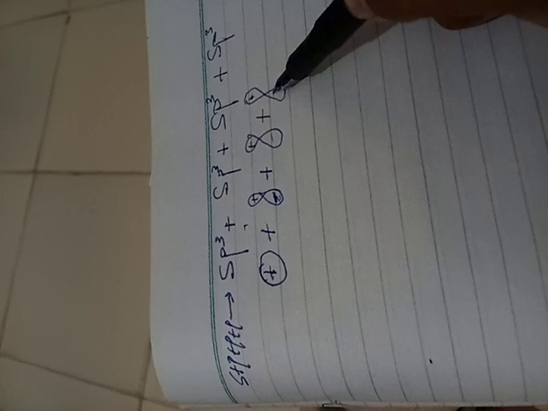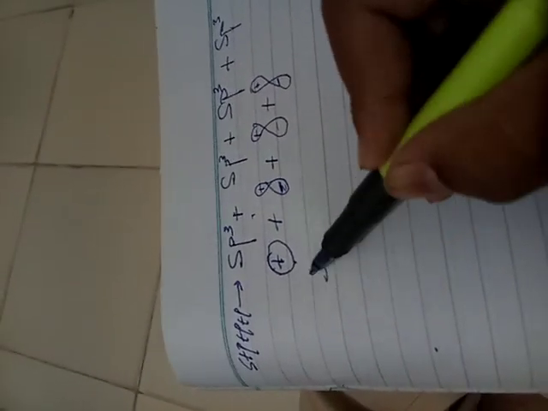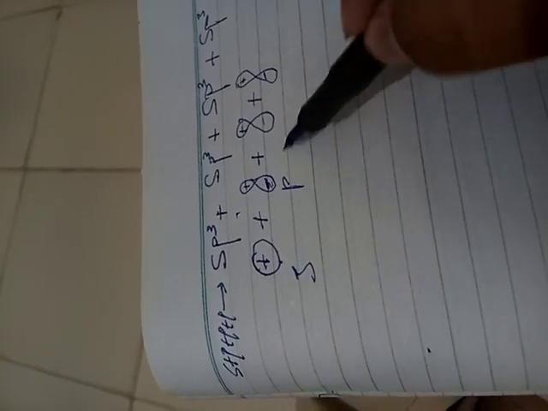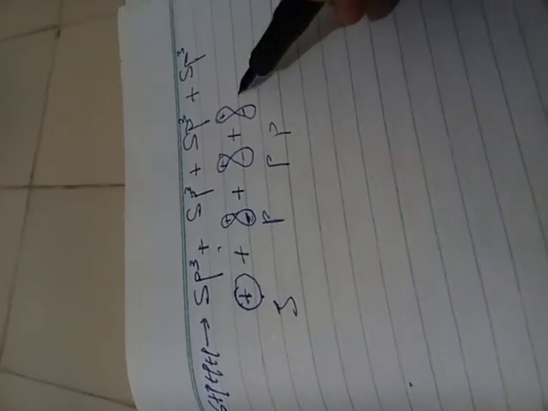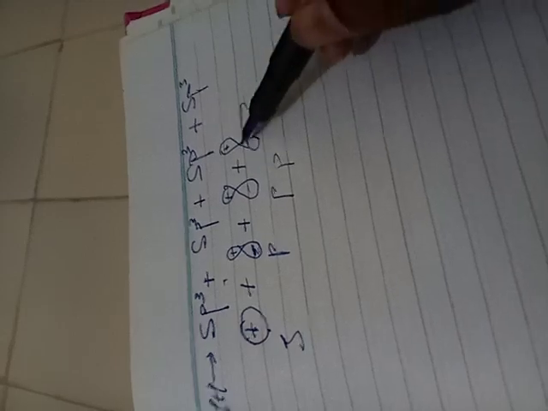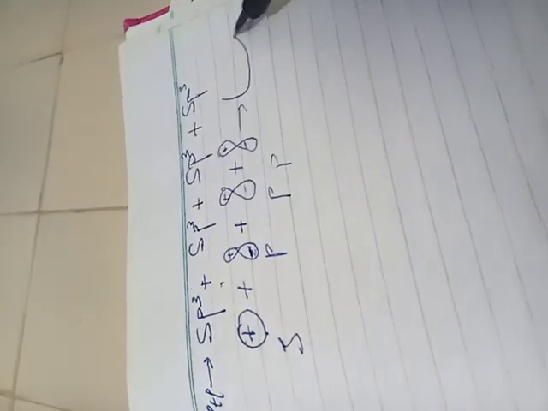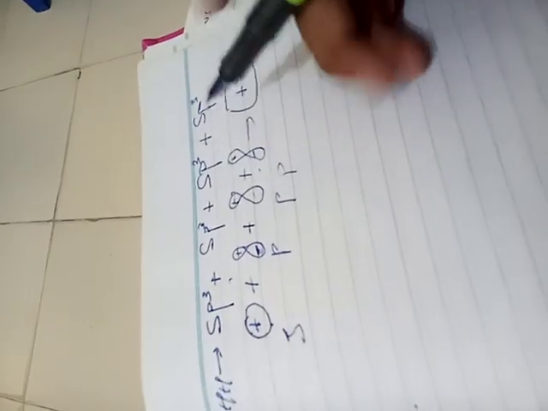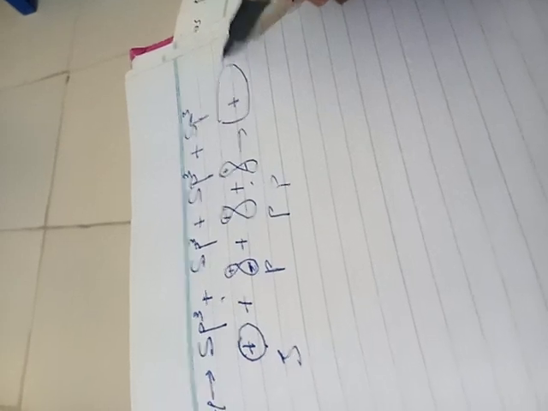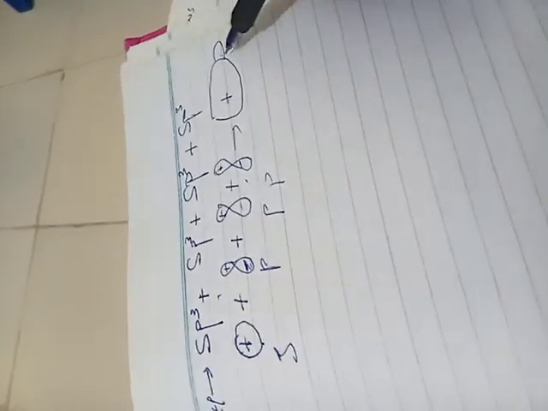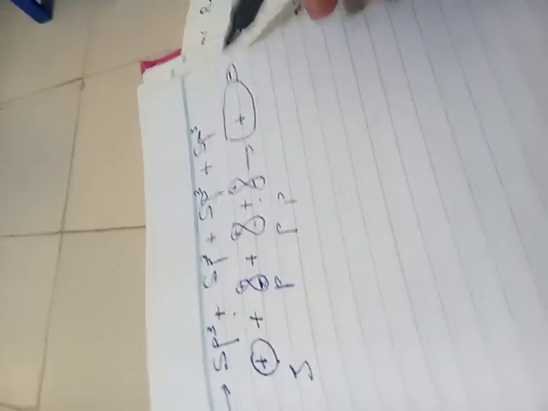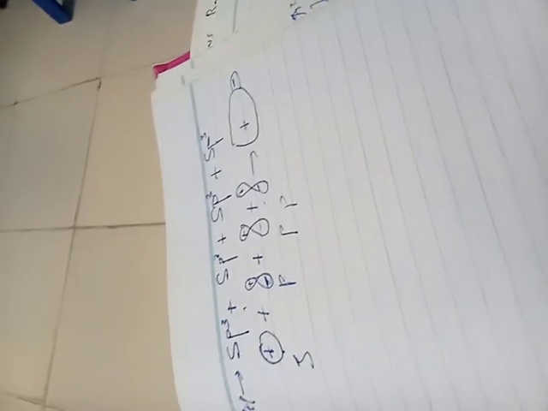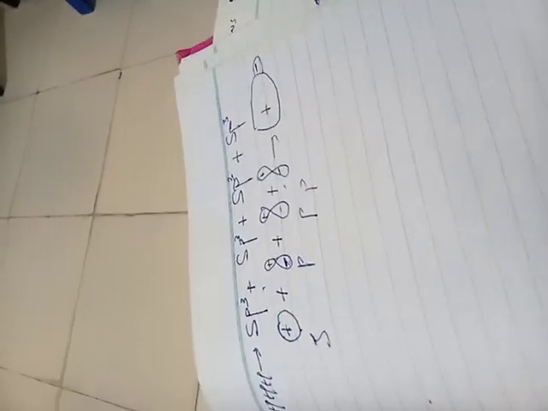Suppose that this is the s orbital, this is a p, this is a p, and this is another p. Now they will form like this. All the plus signs will join together and form a big plus sign, and all the negative signs will form a negative sign. Now you will ask why the negative sign is not bigger, or why it is not equal.